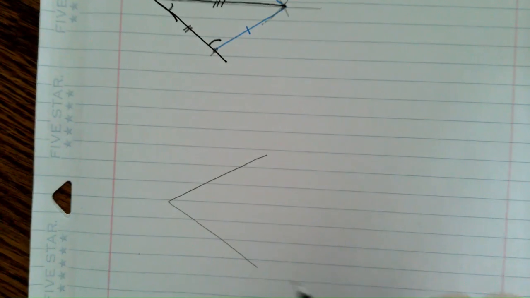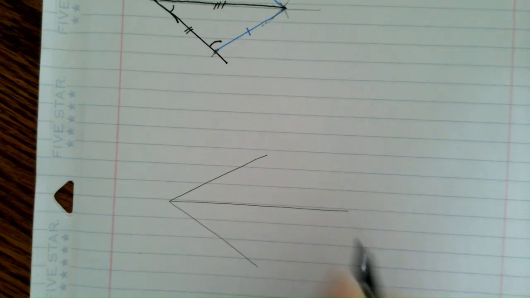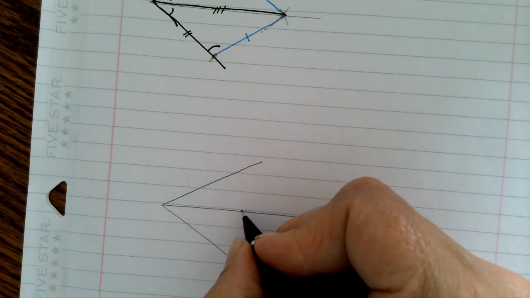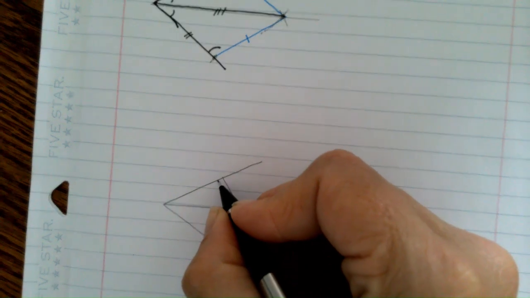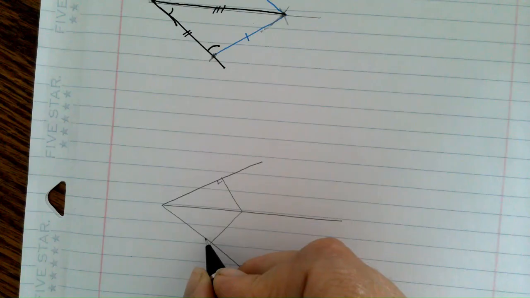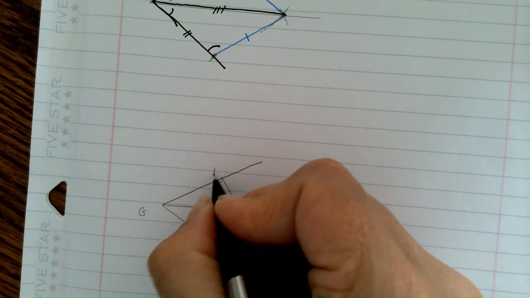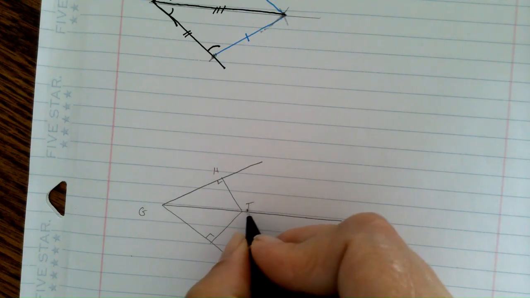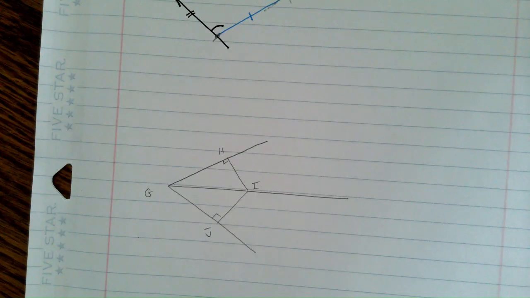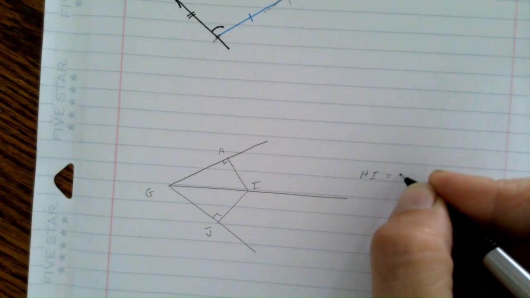Okay, so here's an angle. It has been cut into two angles at some point. I'm freehanding, keep that in mind. And we have G, H, I, and J. HI is going to equal 7.